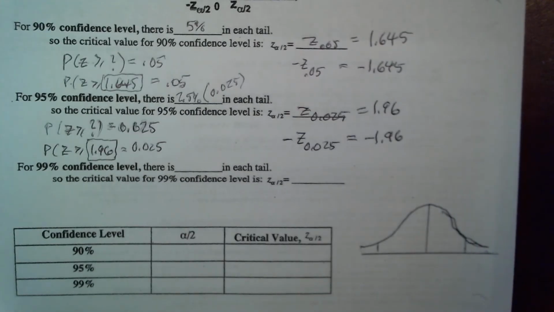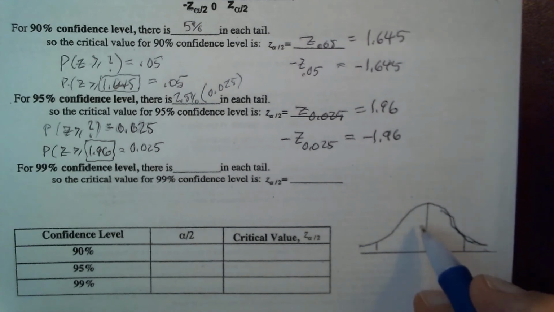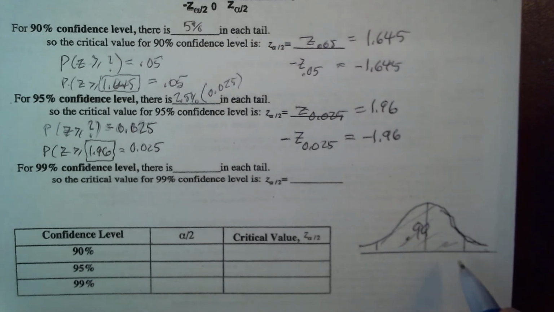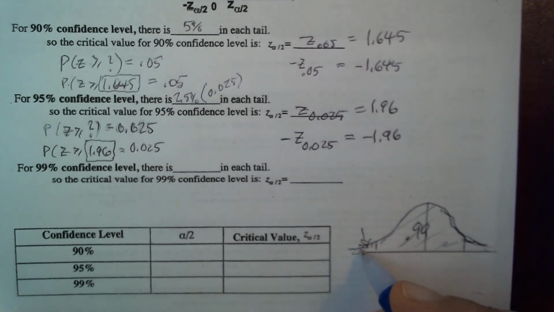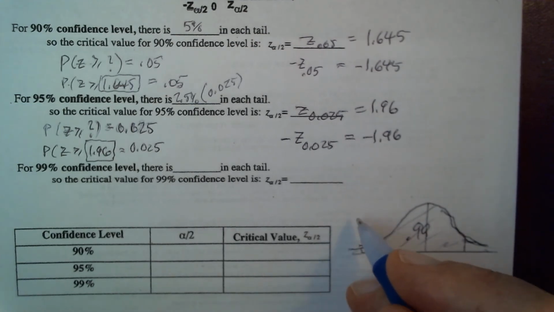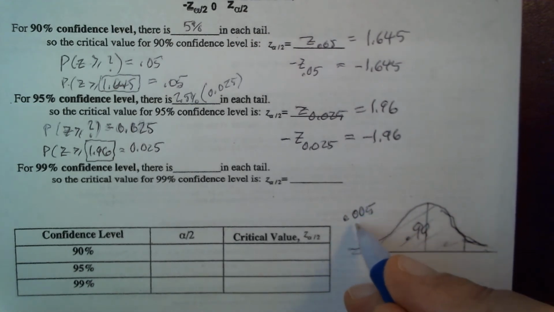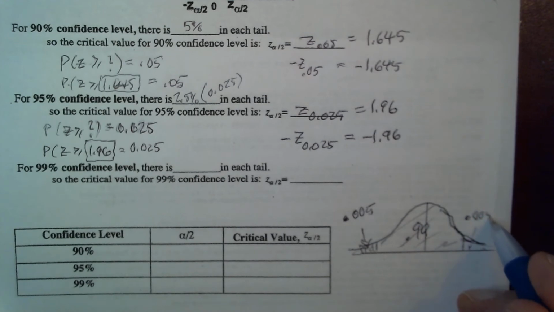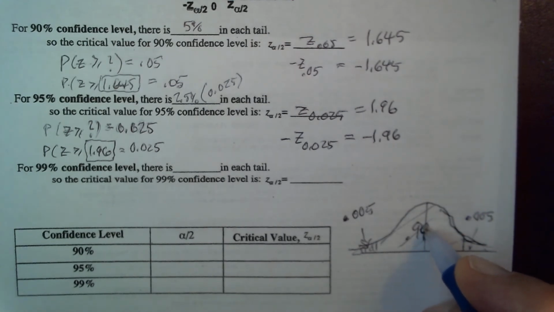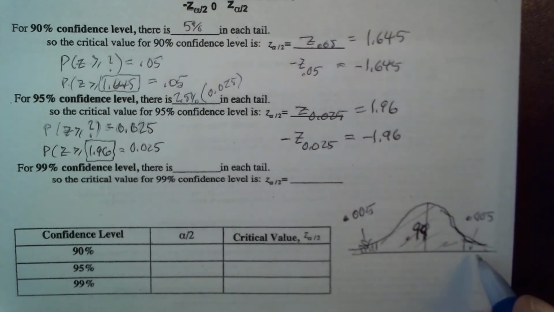So for the 99% confidence level, that means we want 99%, or 0.99, in the middle. That means that the two tails together have 1%, or in each tail there's 1/2 of 1%. So 0.005 would be the area in each tail, or the probability 0.005. So together, of course, it is equal to 1. So we have 99%, or 0.99, in the middle, and then 0.005 in each tail.